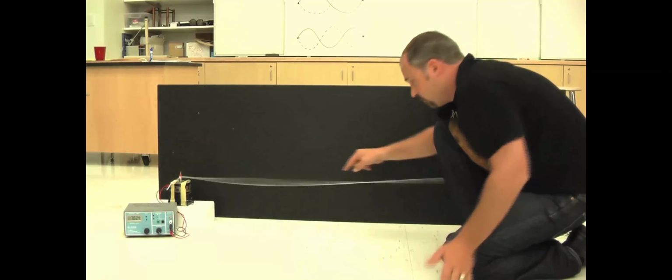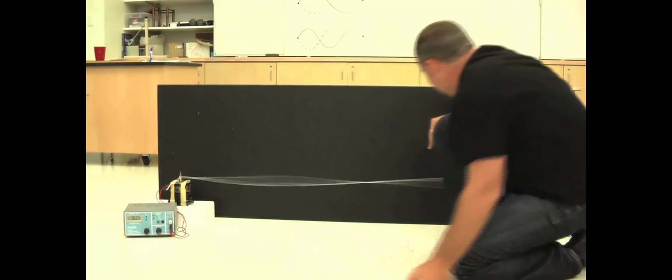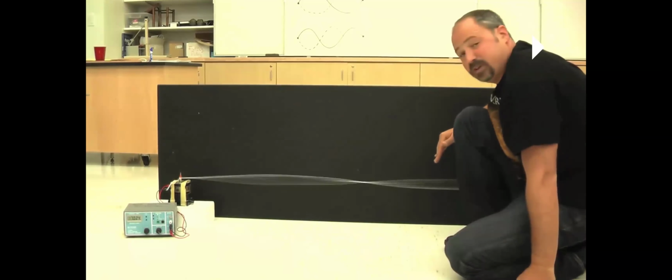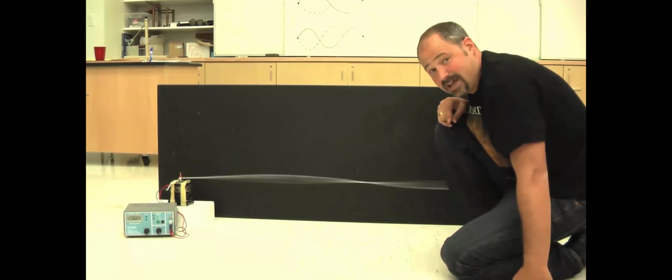Here it's moving. And can you see the one in the middle? That's going pretty big. That's your anti-node. It's going from -2a to +2a. Here it's moving up and down. And now we'll actually see that in slow motion, and you'll understand what is happening.